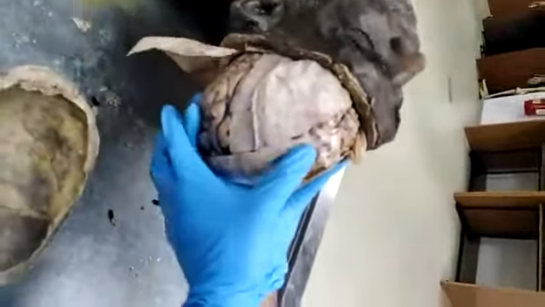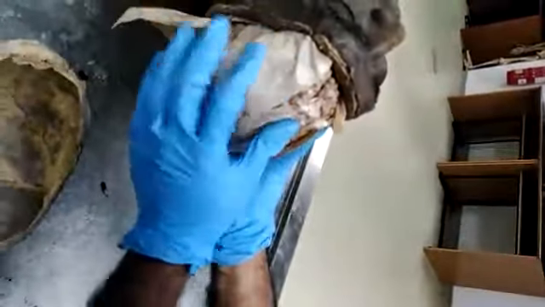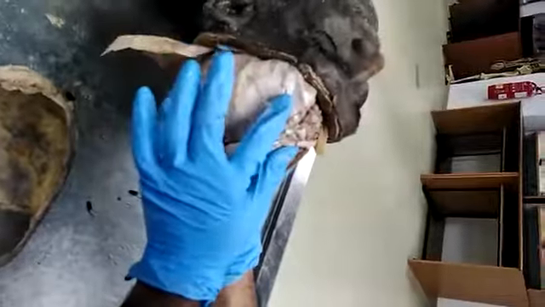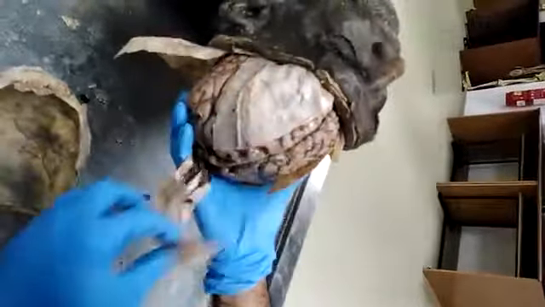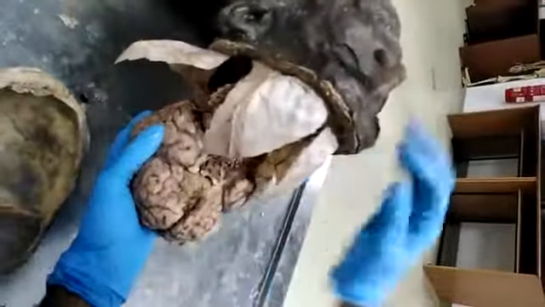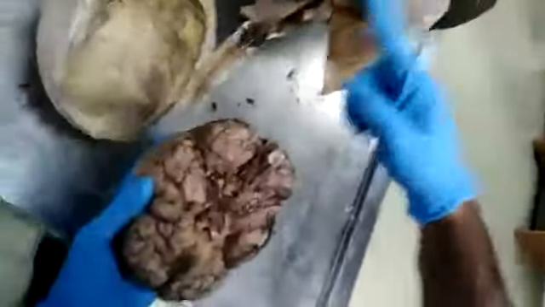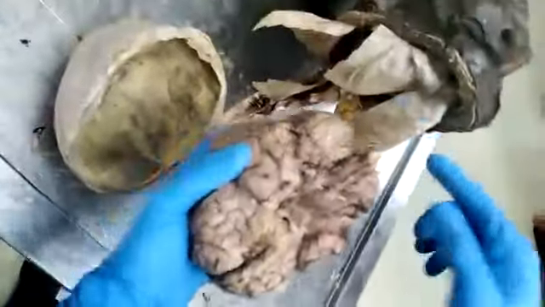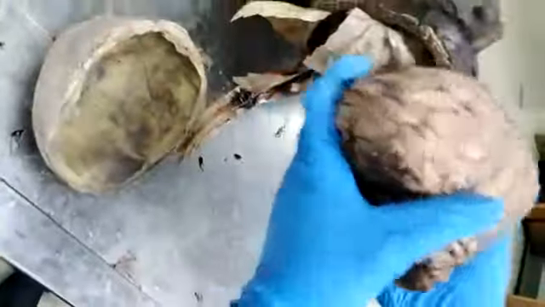Skull. No, calvaria. Okay. Now this is where the coverings, the meninges, are. It is covering the brain. This is called the cranial meninges. So you remove one by one like this, and the brain is situated inside the meninges. Okay. So we leave this here, and this is the brain, right?